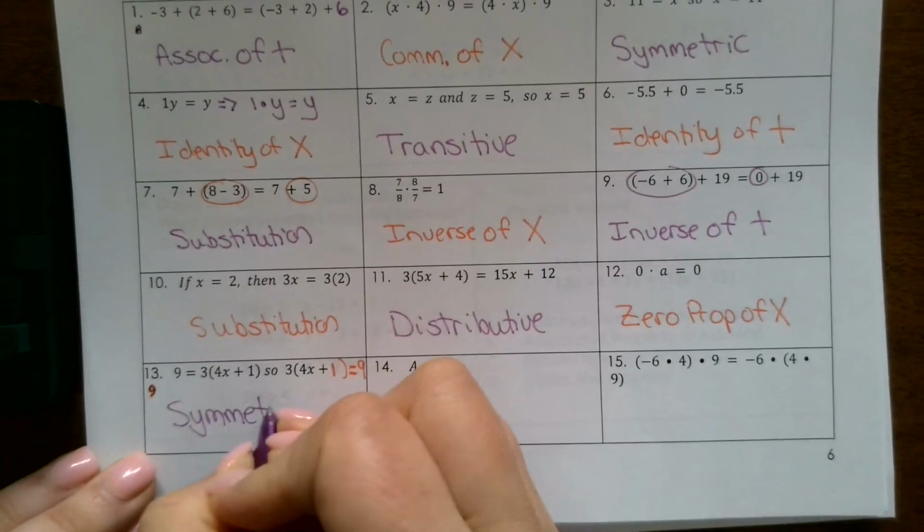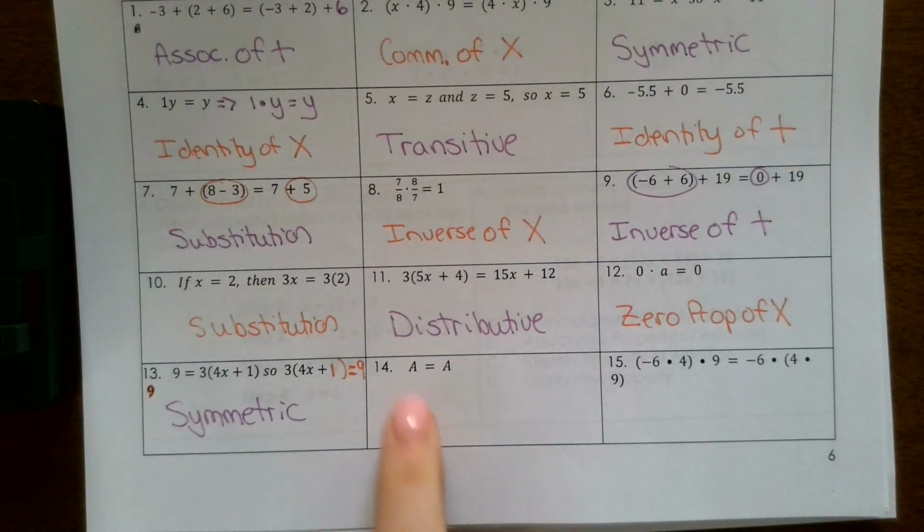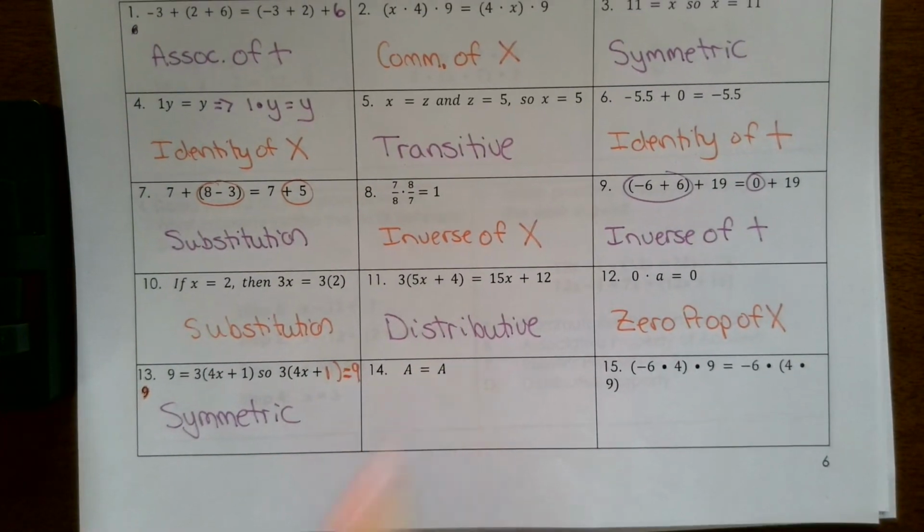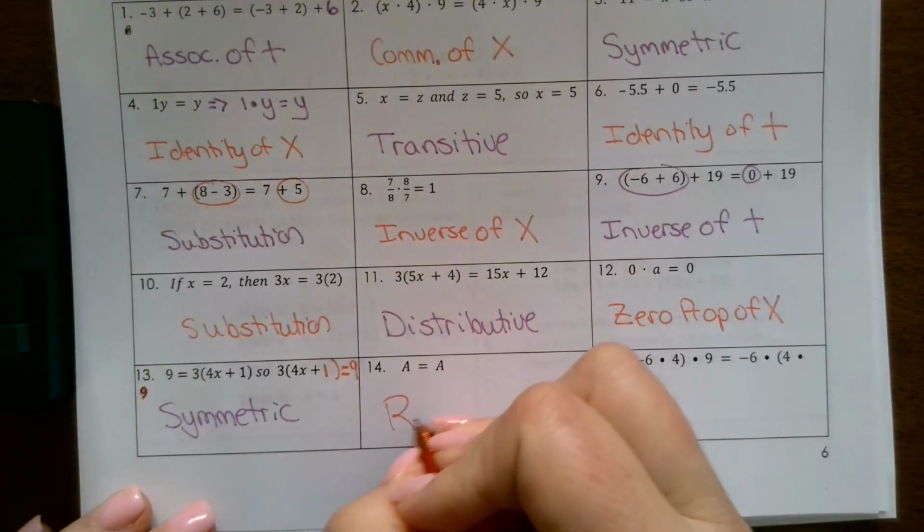That looked bad because of the printing and the spacing. A equals A. Something equals itself. Reflexive.